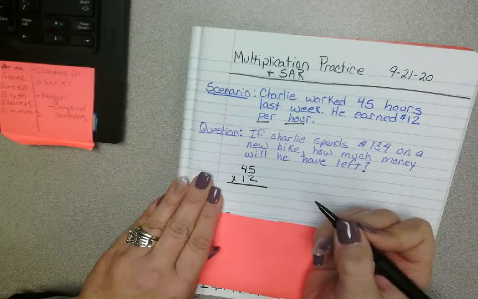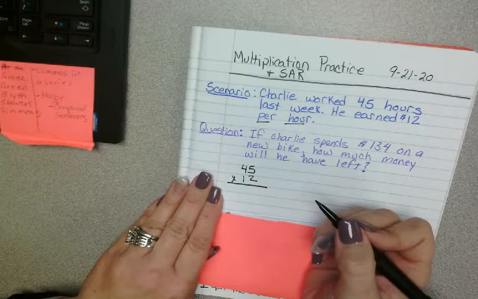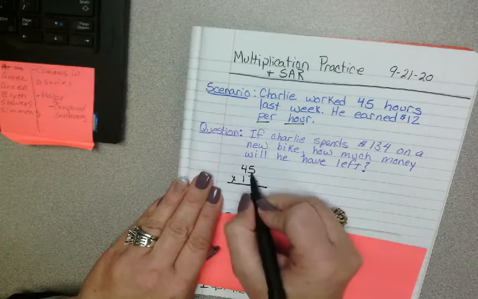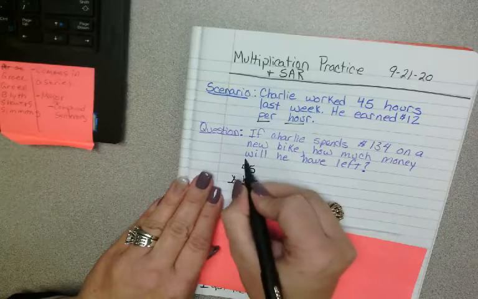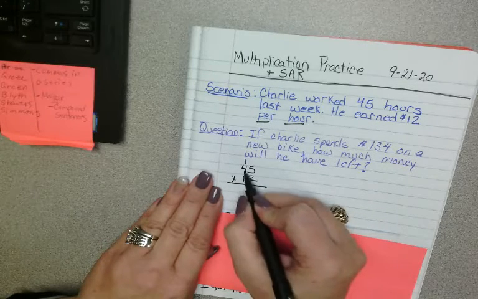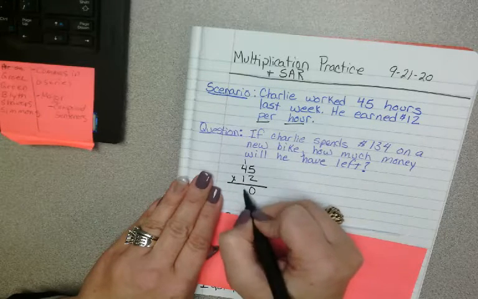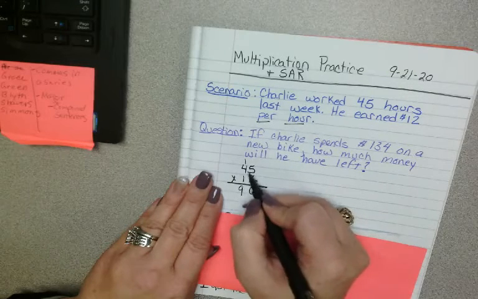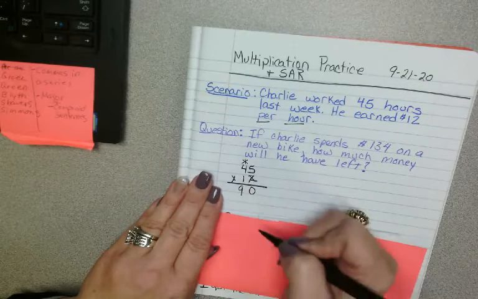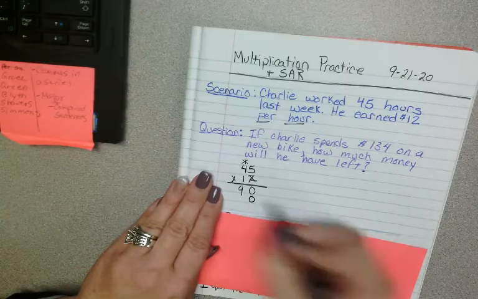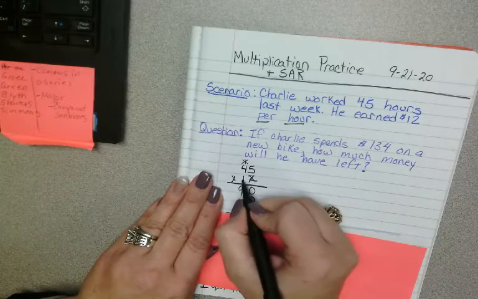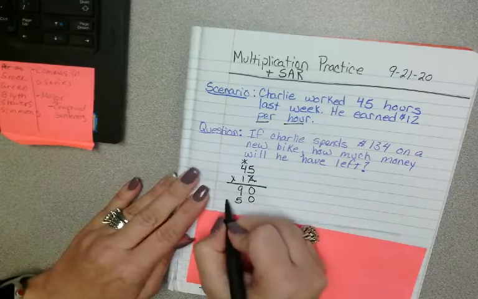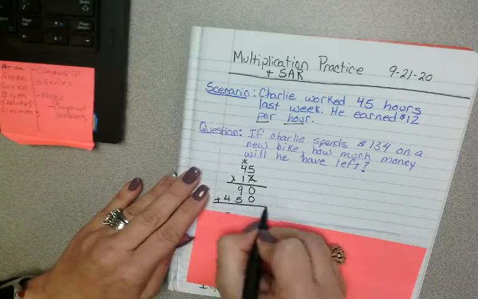And I'm going to use the standard algorithm to solve it because it really and truly is the most efficient way. So 2 times 5 is 10, and I'm going to regroup the 1. 2 times 4 is 8, plus 1 would be 9. Since I'm moving over to the tens place, I'm going to get rid of these two numbers because I've already used them. And I've got to remember to put my placeholder 0. 1 times 5 is 5. 1 times 4 is 4. Now I'm ready to add.